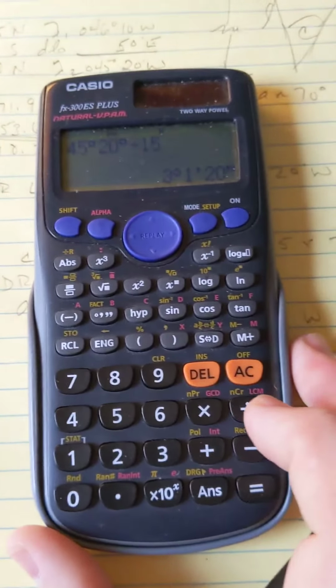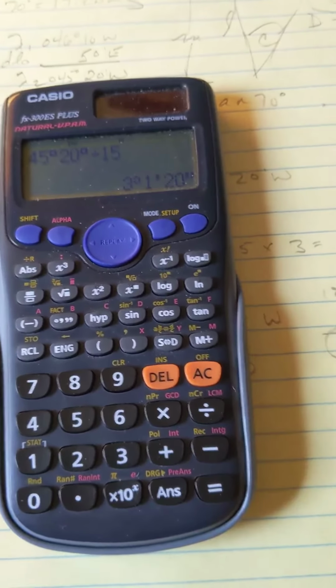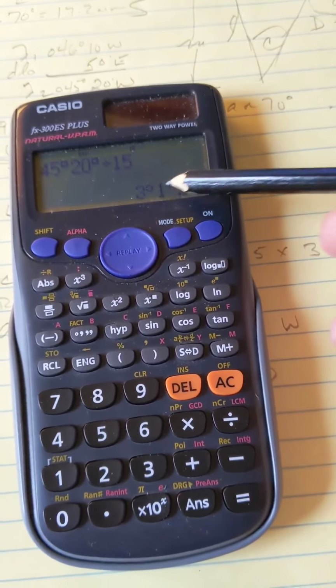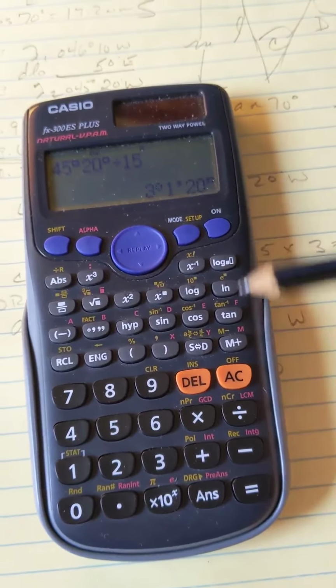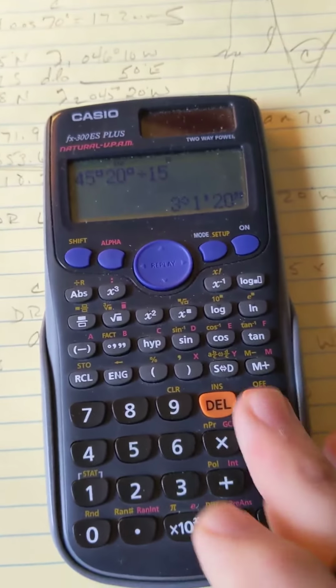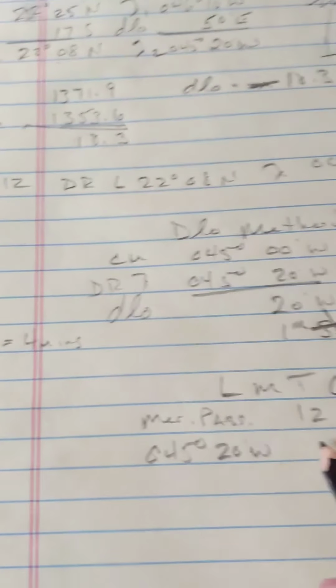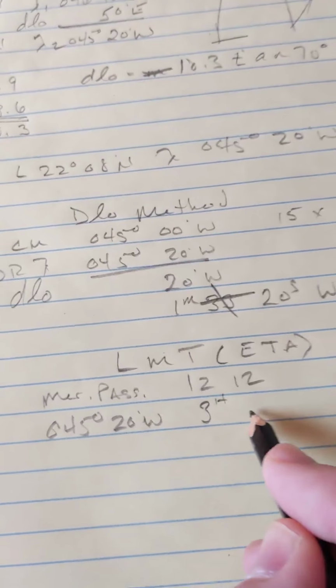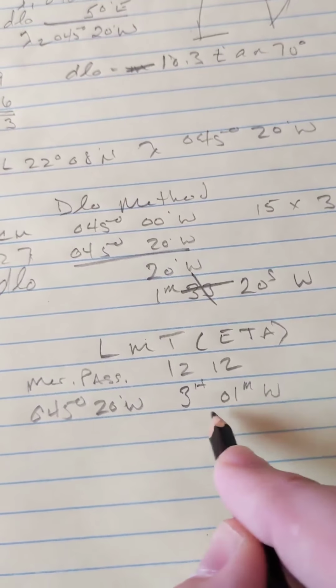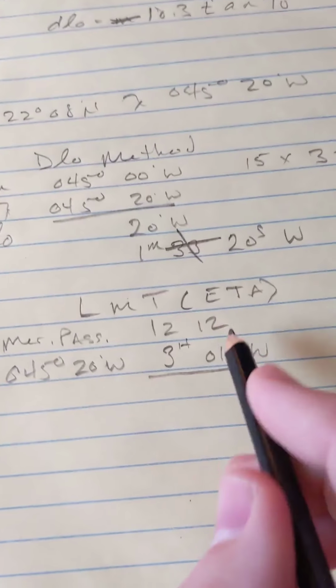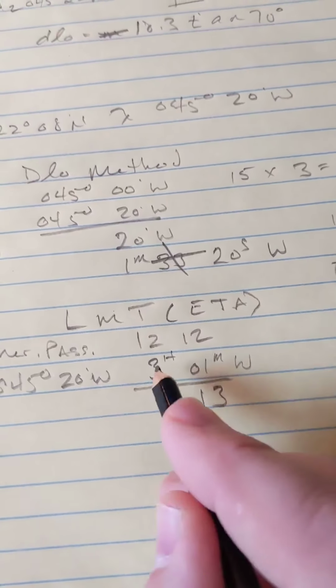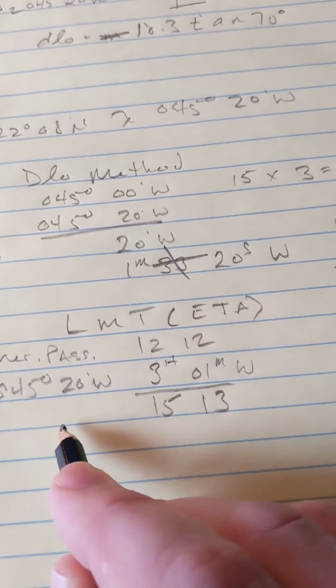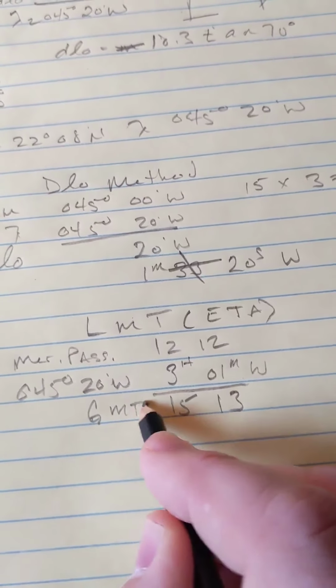And that gives me 3 hours, 1 minute, 20 seconds, west. So 3 hours, 1 minute, west. Just like in ETA, I'm going to add that, 13, 15, GMT.